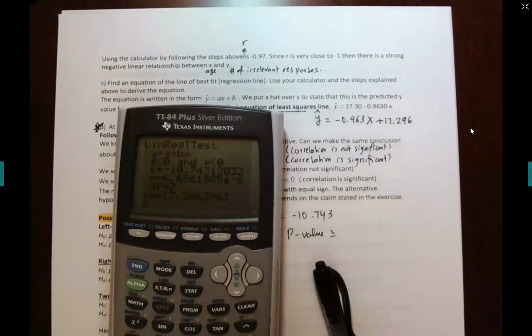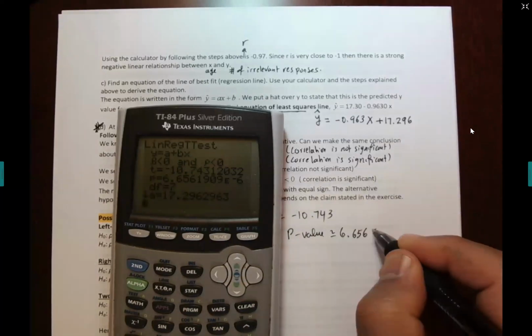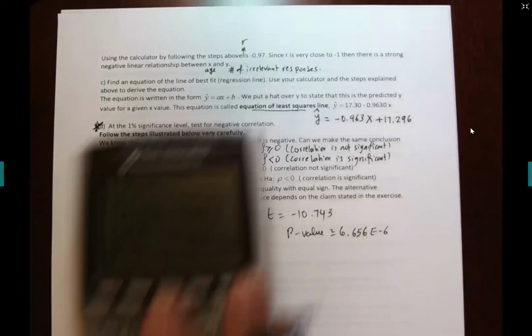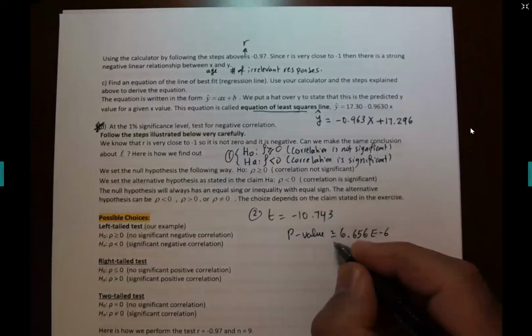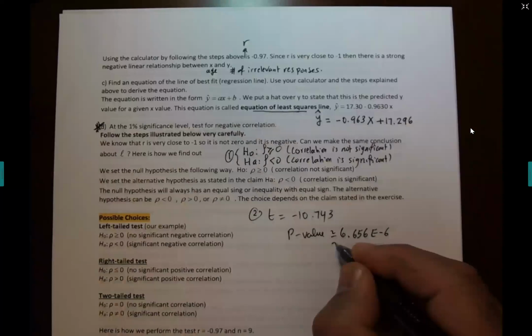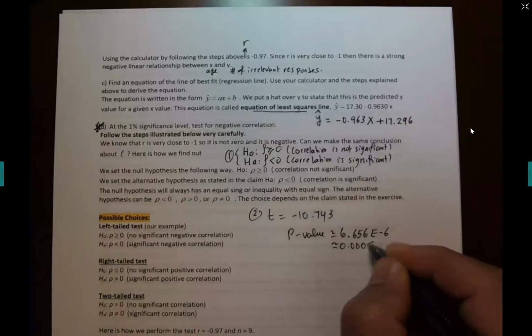Okay, T is negative 10.743, and look at the p-value. I write it down, 6.656 E negative 6. Okay, let me just put this on the side and explain this. This means, guys, you have to move the decimal place 6 digits to the left. So I think you agree with me, it is about 0, which is less than alpha. Then you reject H0.